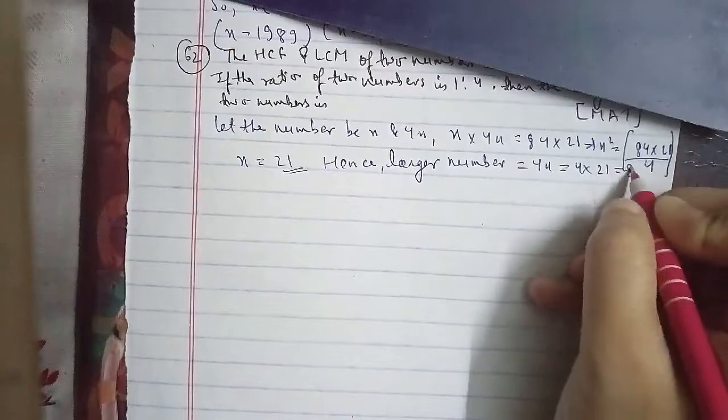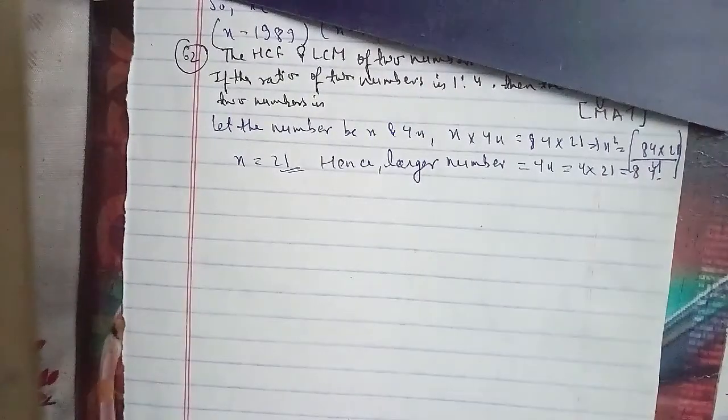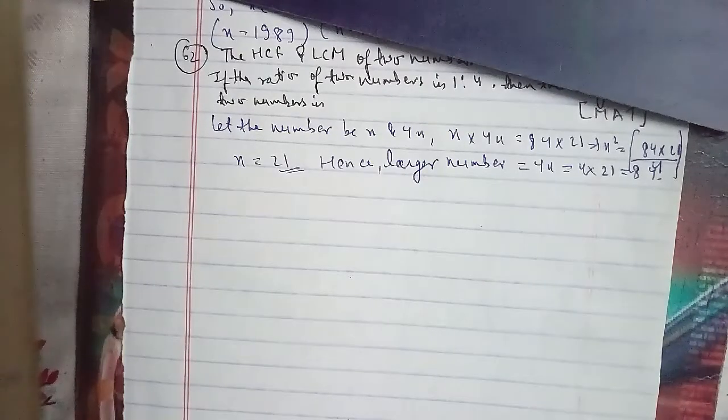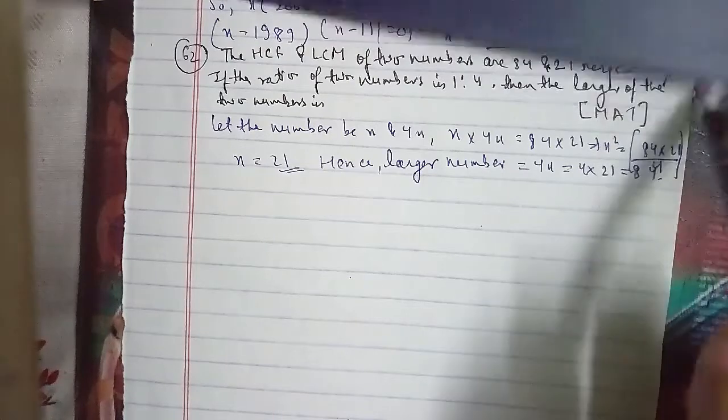Let's go ahead with the other one, another question, and that is the 63rd question of the session, which is also an important question here itself. Let's go ahead with that.